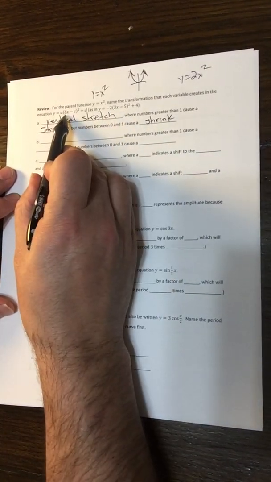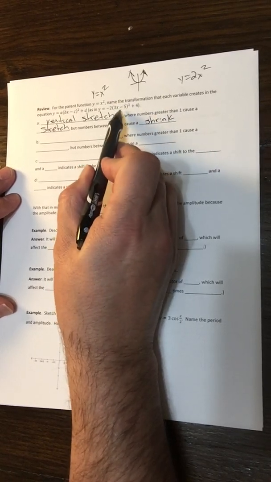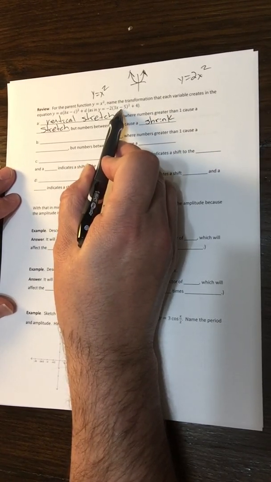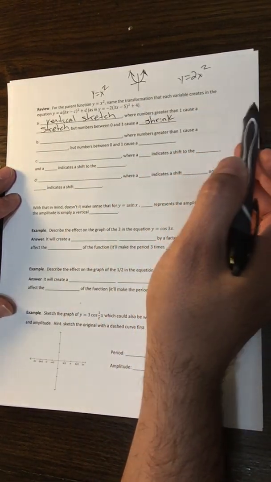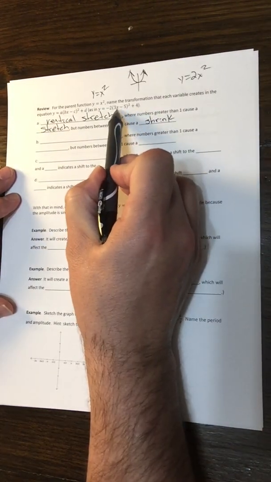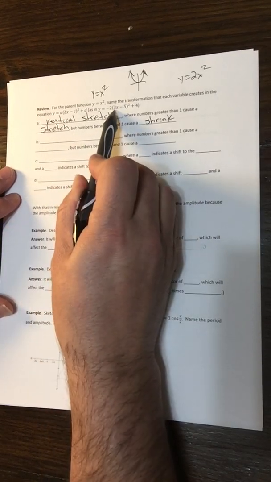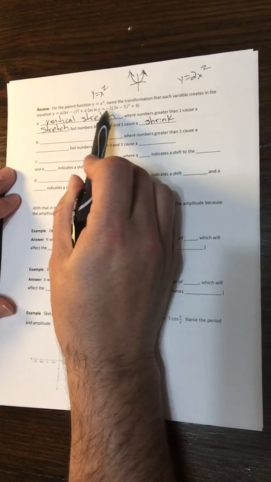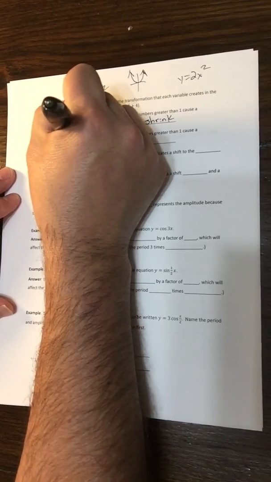Now you guys might not remember this because it doesn't happen that often. But whatever happens in the parentheses, you know that it says minus, but you go to the right. When you do stuff to x, it's backwards of what you think. Let me say that again. When you do stuff mathematically to x, it's backwards of what you think. So b being multiplied by x, multiplying is a stretch thing. This is a horizontal stretch.